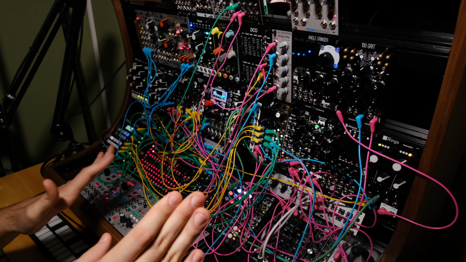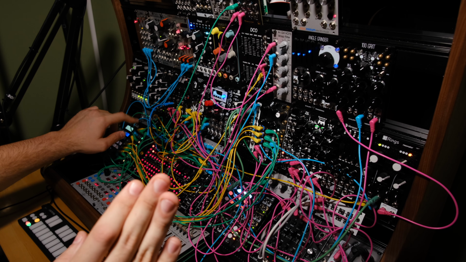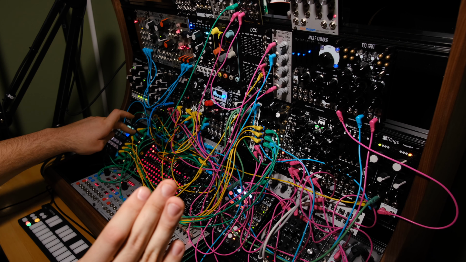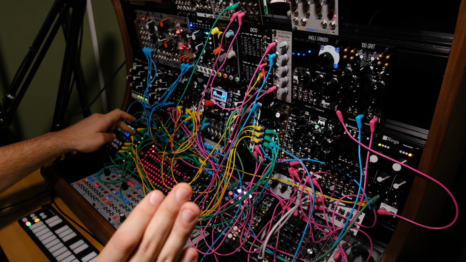So I have Hermod set up. Voice 1 has pitch, gate, and velocity data coming out of it. So the gate and velocity are going into Zadar, and the velocity is interesting. Zadar allows you to CV various parameters of the envelope.